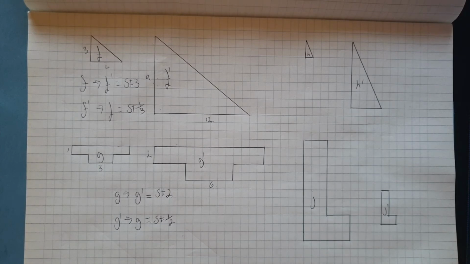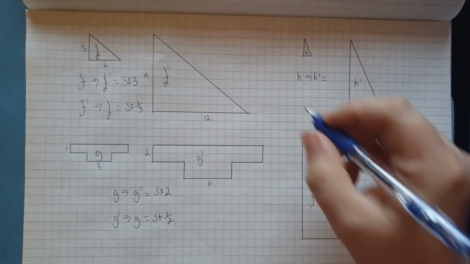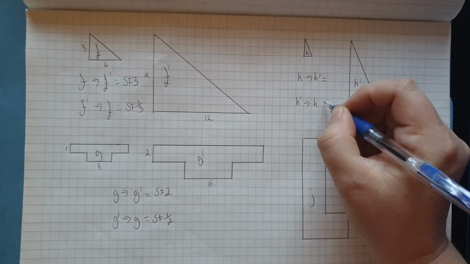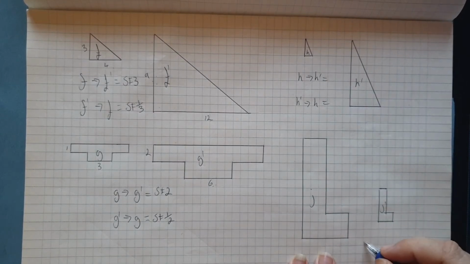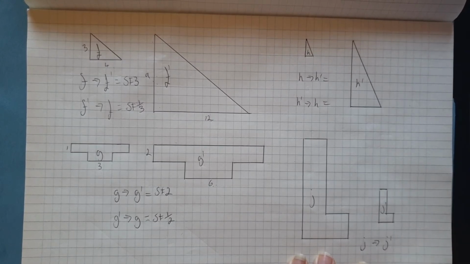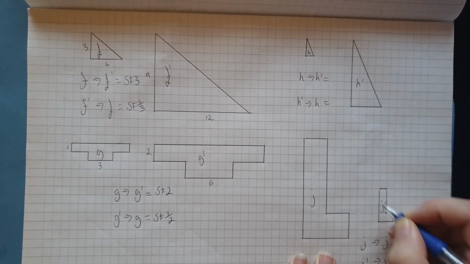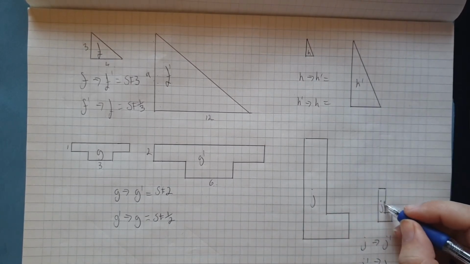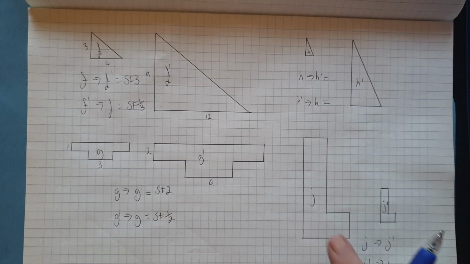Over to you. You don't have to draw the shapes out if you don't want to, but you can obviously as part of your notes. We're going from H to the image of H. I want to know the scale factor, and from the image of H to H, again I want to know the reverse scale factor. Same principle here, J to the image of J, and from the image of J to J. Okay, same principle, just be aware on this one. Think about you going from larger to smaller, smaller to larger, so just be careful. As always, pause the video, work out your answers and then check back in.